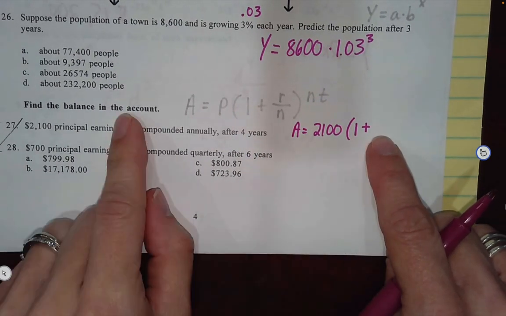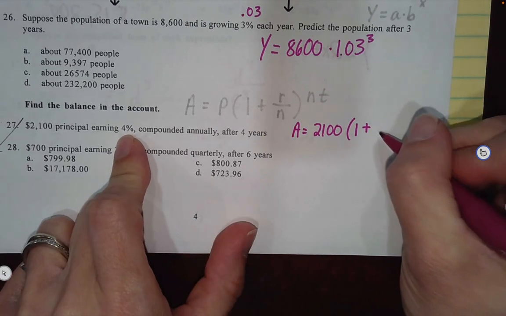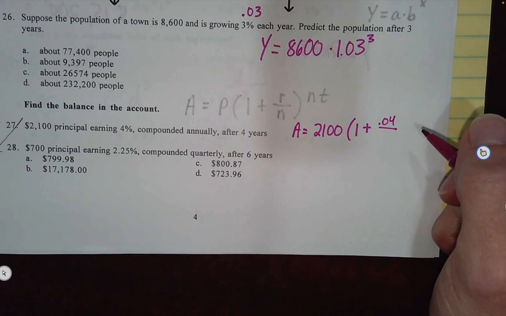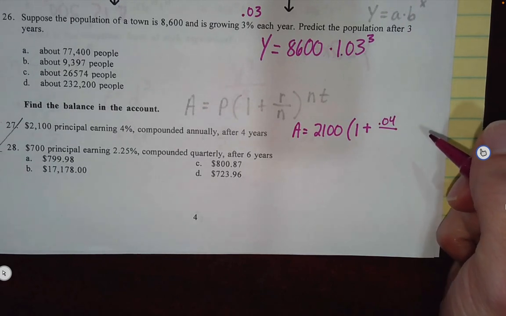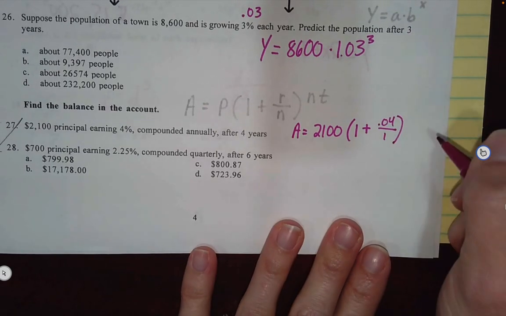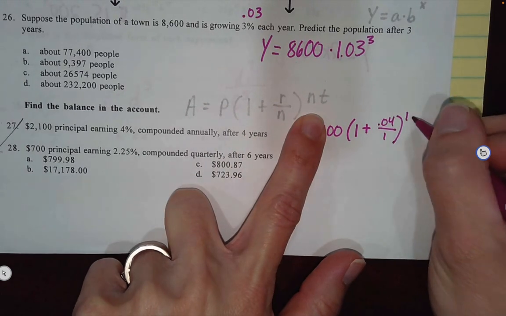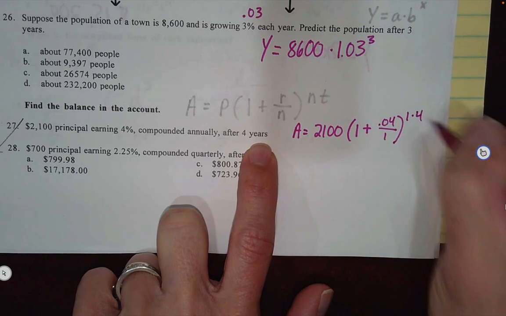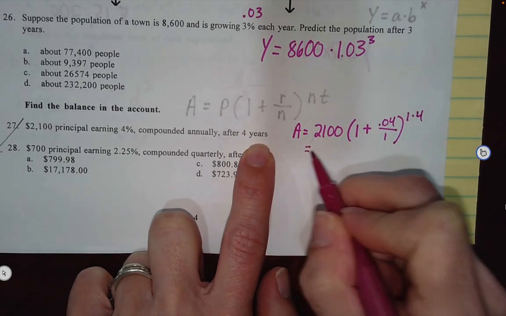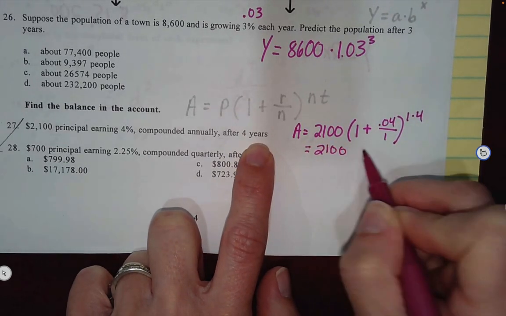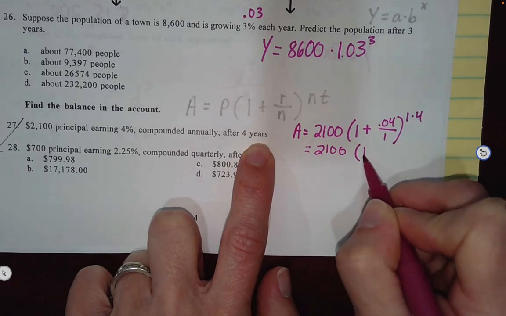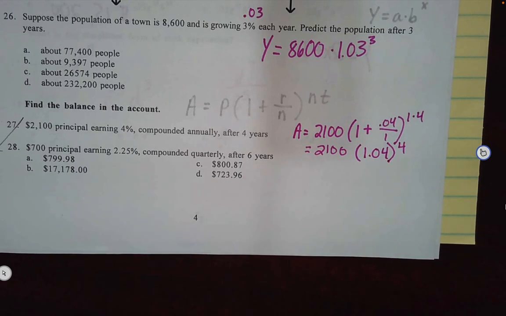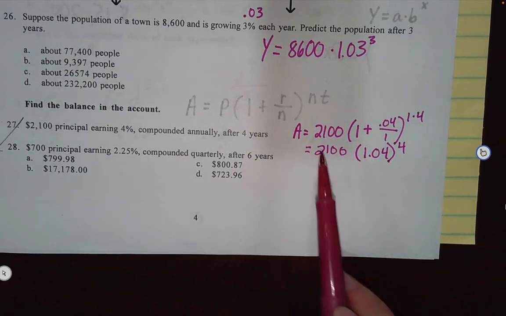Now, what's my rate on this one? 4%. And if it's compounded annually, does everybody know that that means once a year? Yes, annually just means once a year. Okay? And then this is times 1 times t, I mean, to the 1 times t. Time is 4. So if I work this out and simplify it, we'll get what Haley got. That's just 1.04, 1 plus 0.04 to the 4th power. So Haley was saying this one's just way easier.